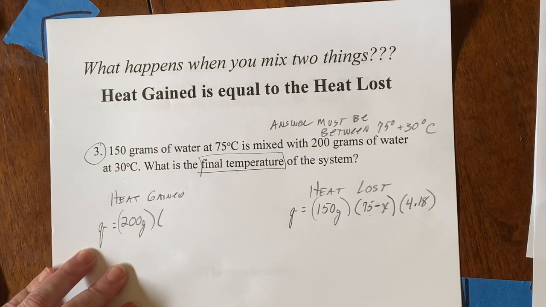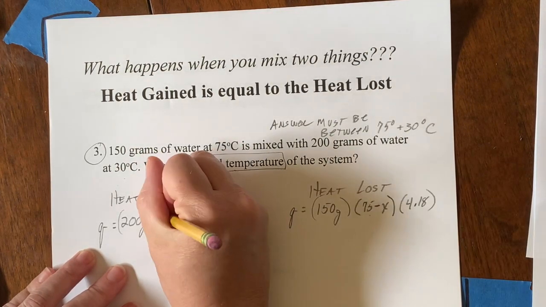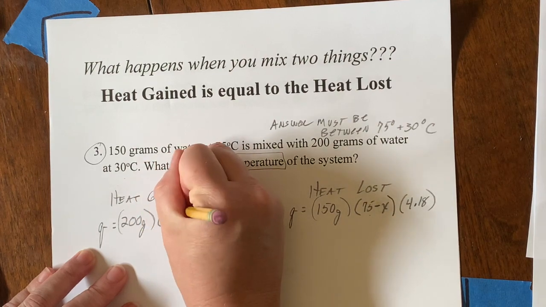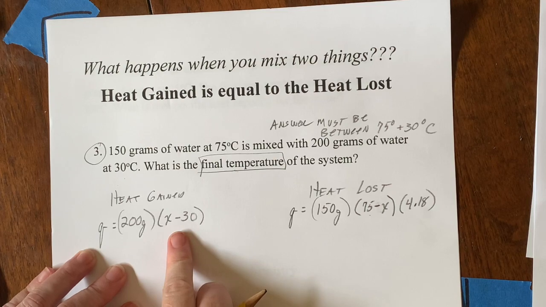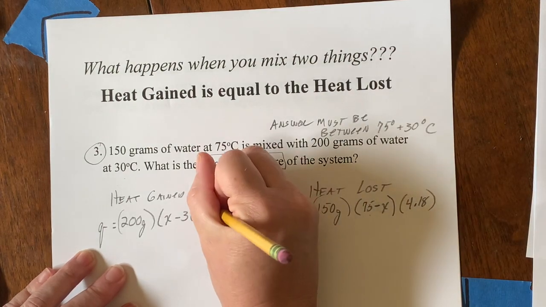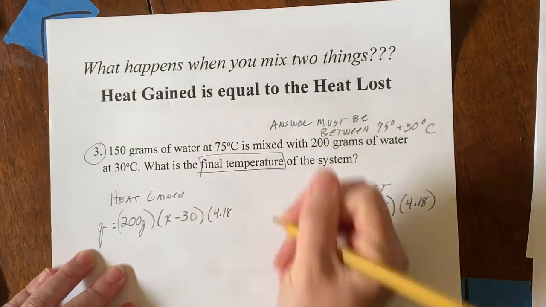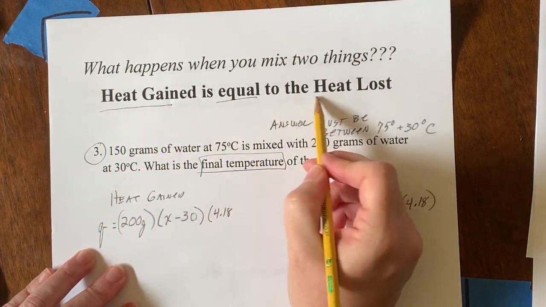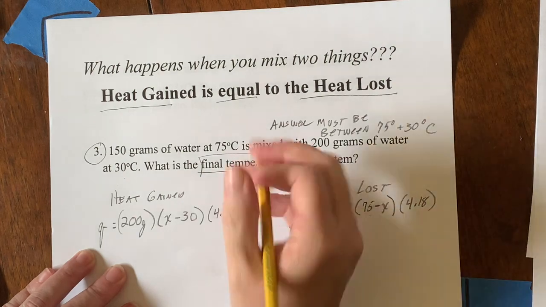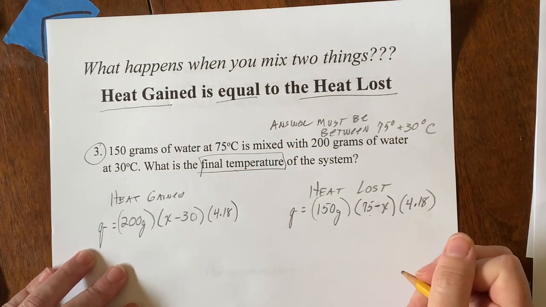So X, that final temperature, is going to be higher than 30. So I'm going to set that up as X minus 30, again, because we want that delta T to be a positive number. And then times our specific heat. Because we know that the heat gained is going to be equal to the heat lost, we are going to set these two equal to each other.